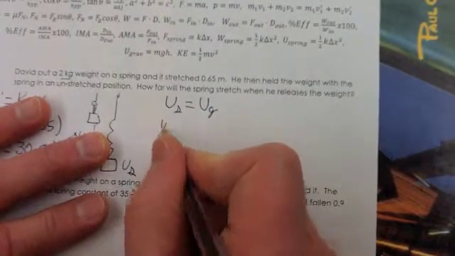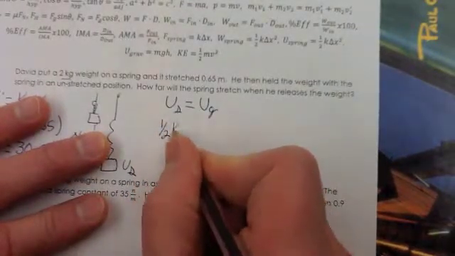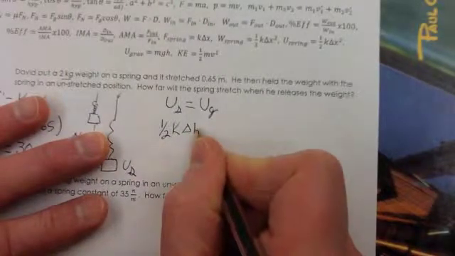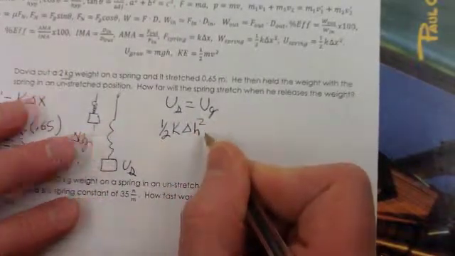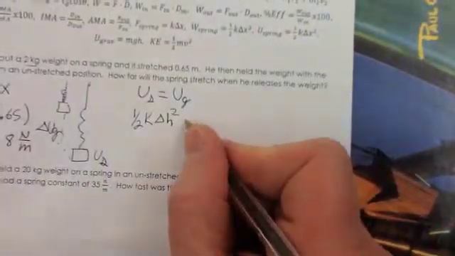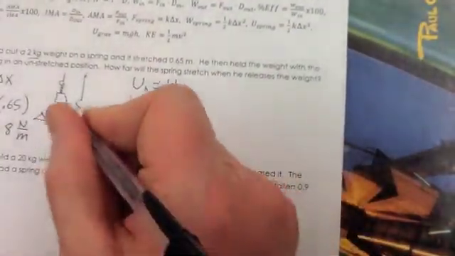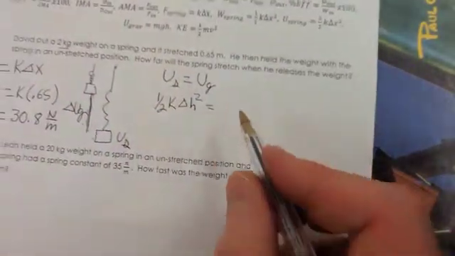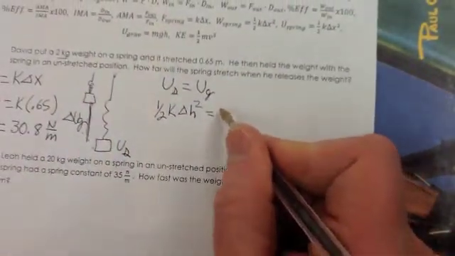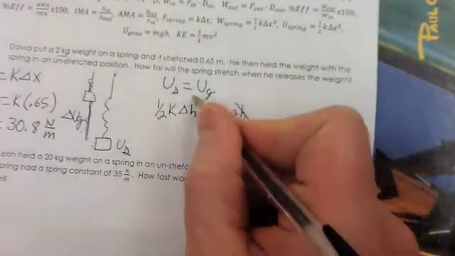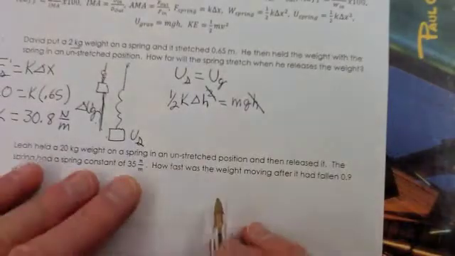So that means 1/2 K delta, we'll use h squared for x because we're going to use h for this formula right here. We either have to make them both x or both h because this distance is the same. The distance I lost is the distance in the spring. So that equals mgh. So I can divide both sides by h, and one of those cancels.